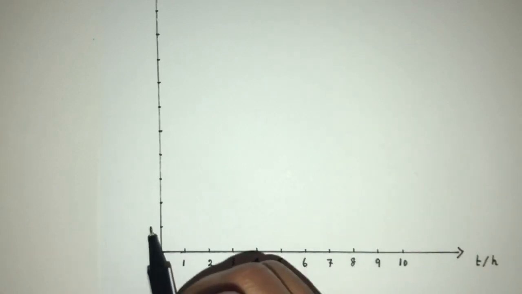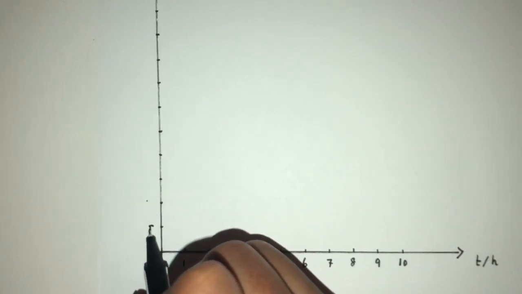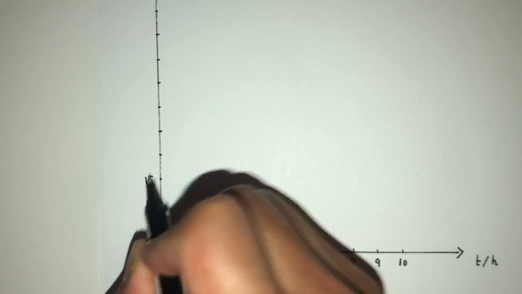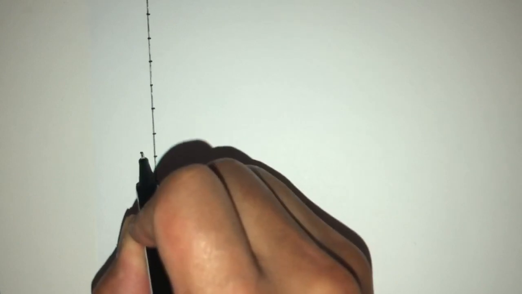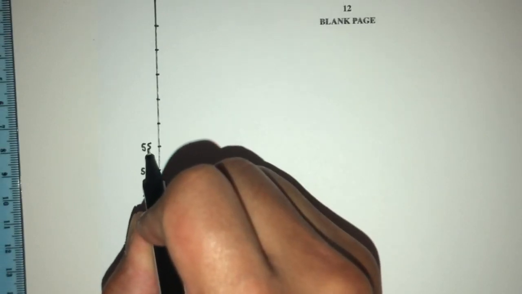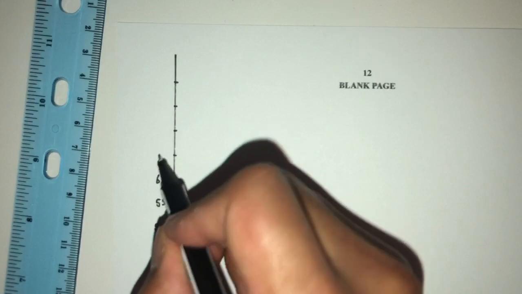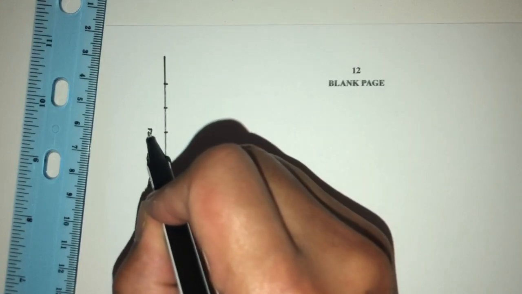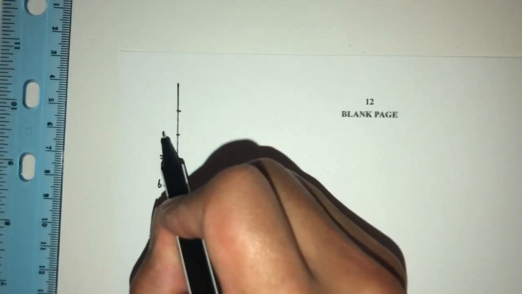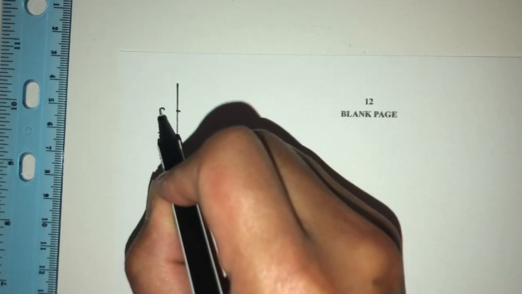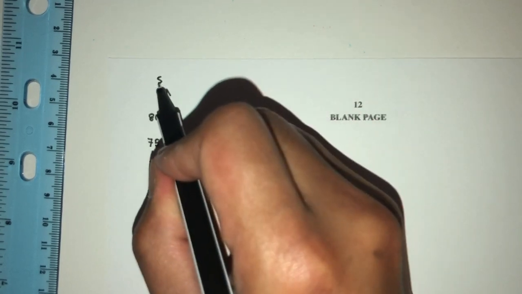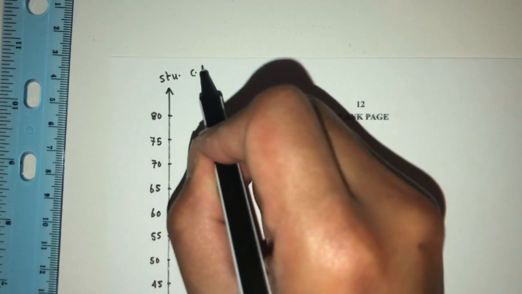Okay, that will be what? That will be 1. So this is 5, 10, 15, 20, 25, 30, 35, 40, 45, 50, 55, 60, then we have 65, 70, then finally 75 and 80. That will be the cumulative frequency of students. Okay, that will be my scale for this graph.